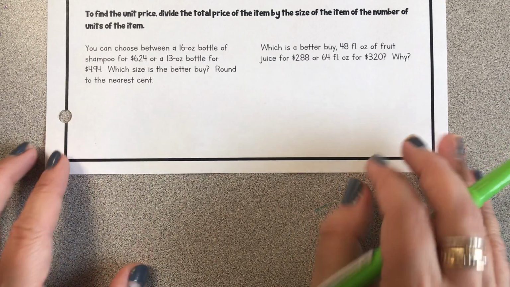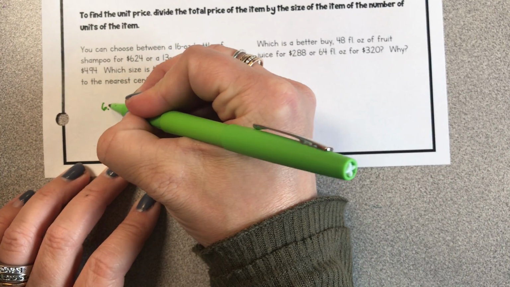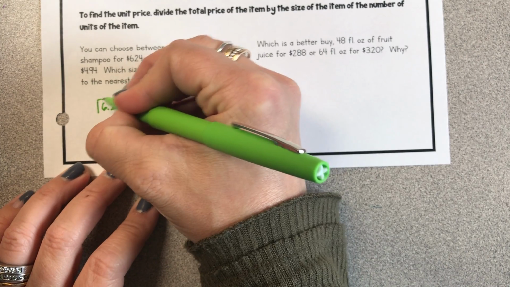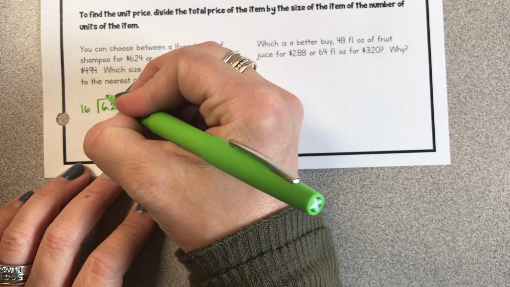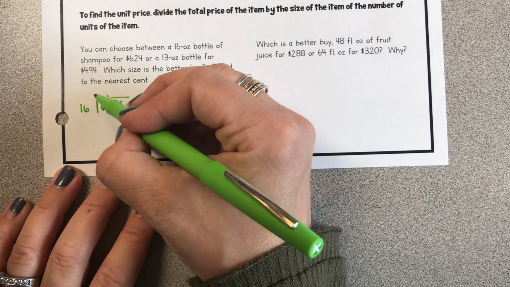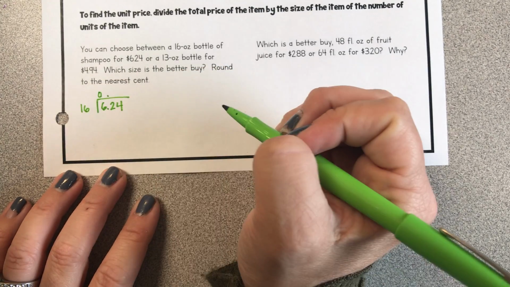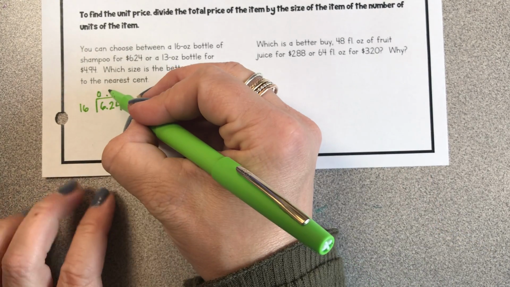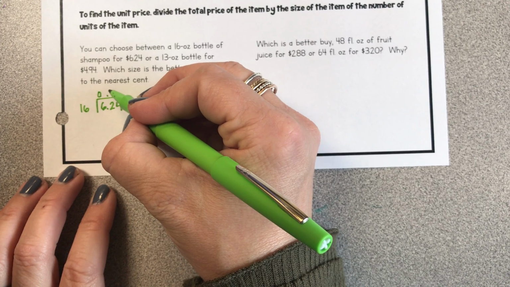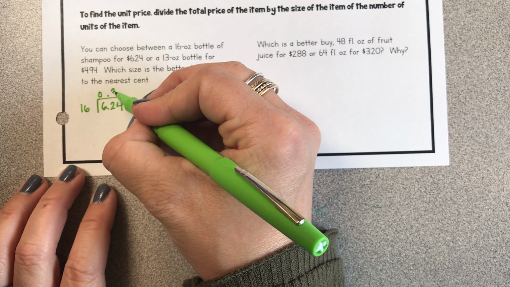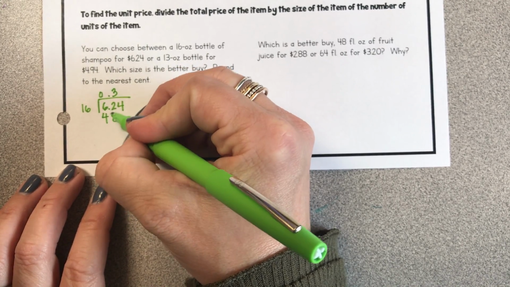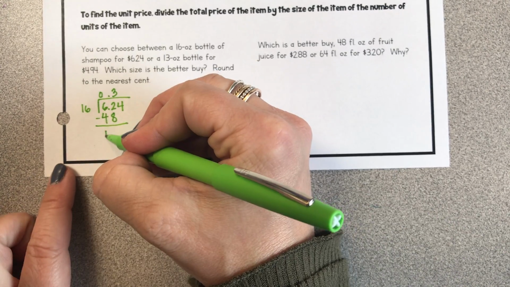Okay, so the first one we have is $6.24, and we're getting 16 ounces. 16 does not go into 6. 16 goes into 62 how many times? What do you think? 3? 3 times 16 is 48. I'm going to subtract.